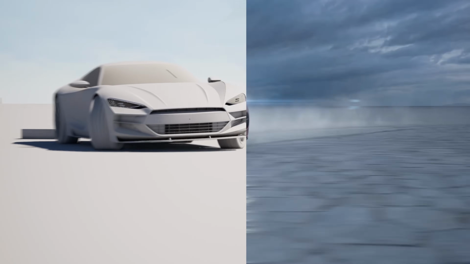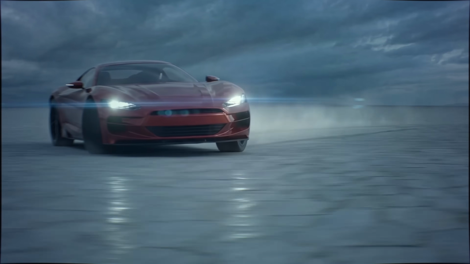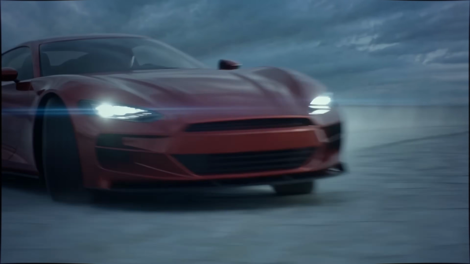The camera animation is pretty much 1-to-1 and the car motion is really close, even with this much movement. And again, I added some motion blur and lens effects to make it feel even more cinematic. So overall, I'm pretty happy with this result.